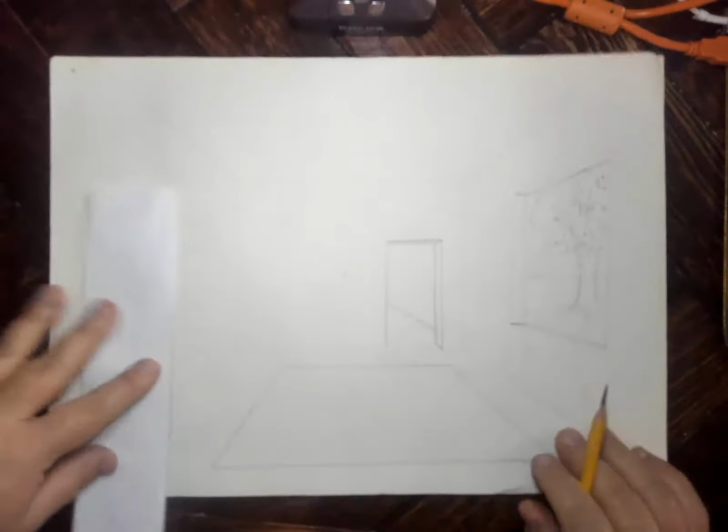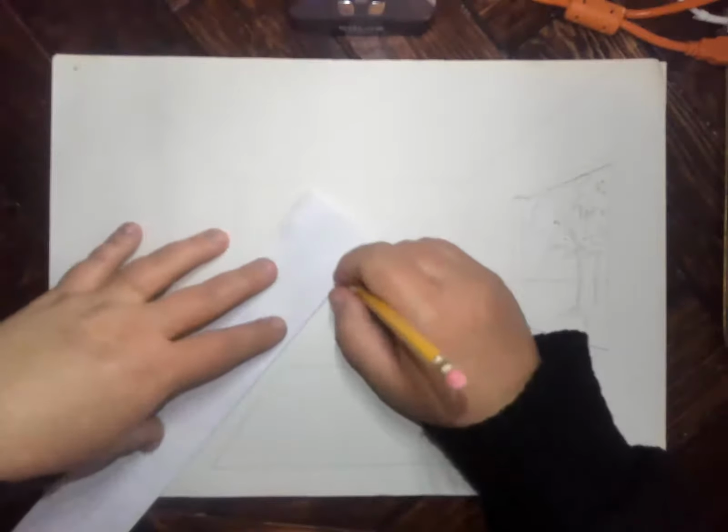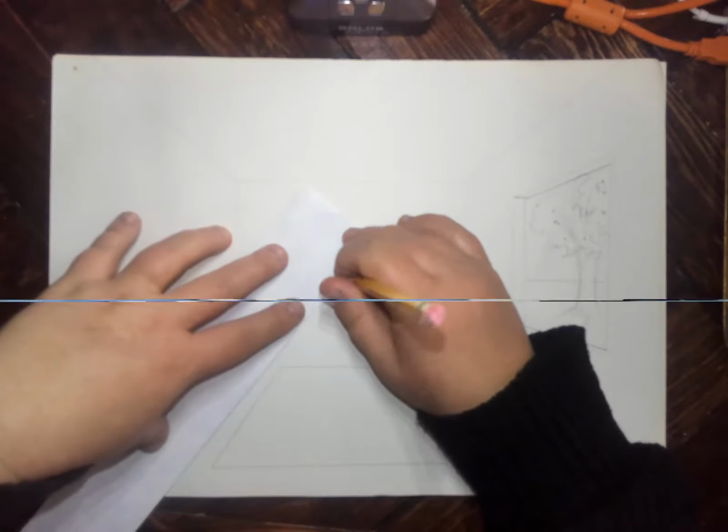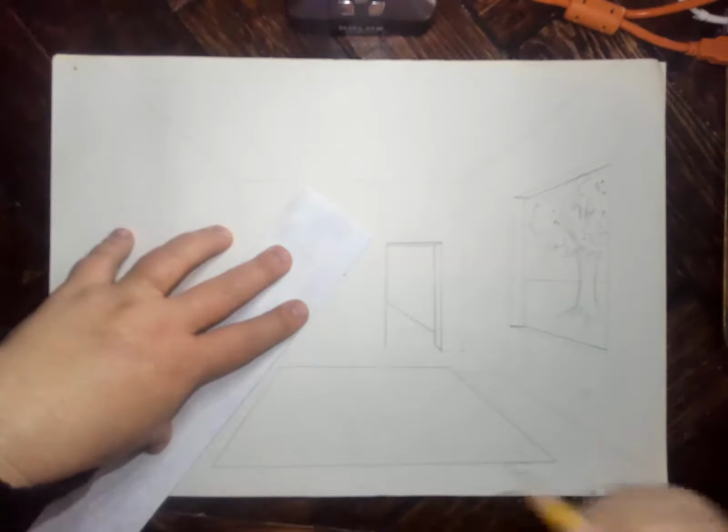Could you do a wood floor and a rug? You surely could. Yeah, let's do that. Why don't we do that? Girl, yes.